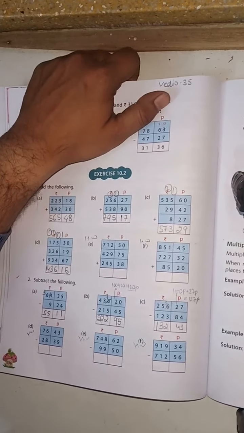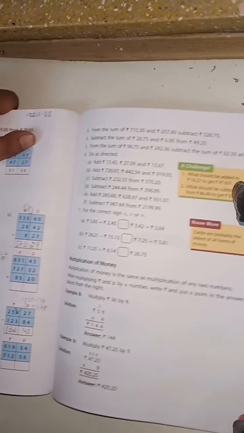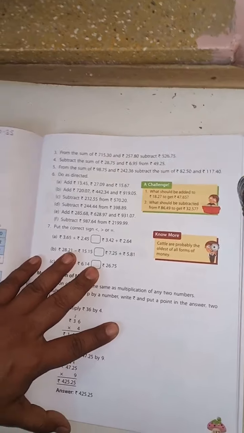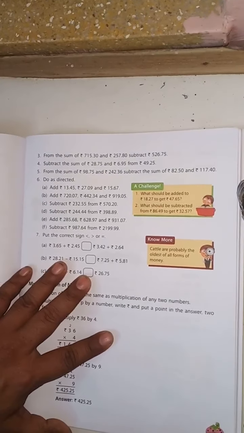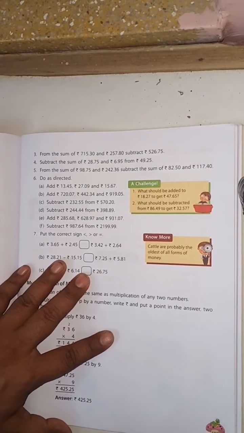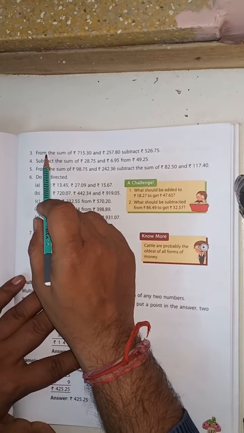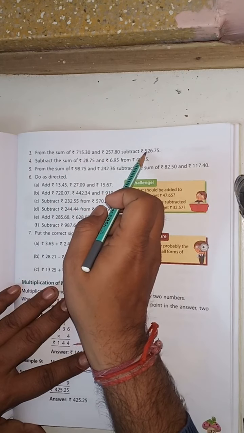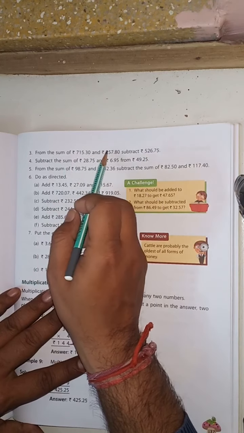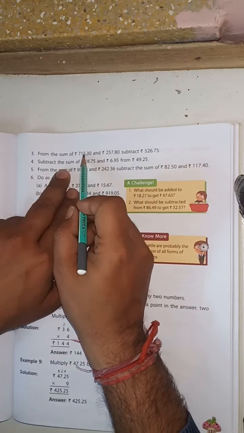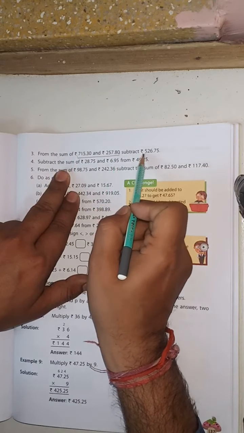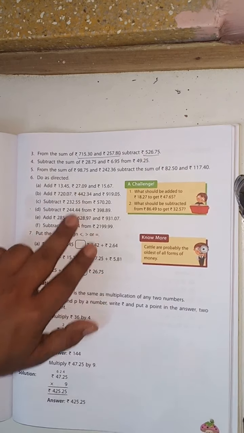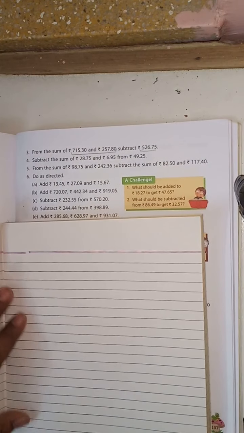Okay. Now we need to, from the sum of this and this we need to subtract this. Okay, from the sum of this and this we need to subtract this. हमें पहले इन दोनों का सम करना है, जो आंसर आएगा उसमें से इसे सब्ट्रैक्ट करना है. करेक्ट. So let me show you in our copy.